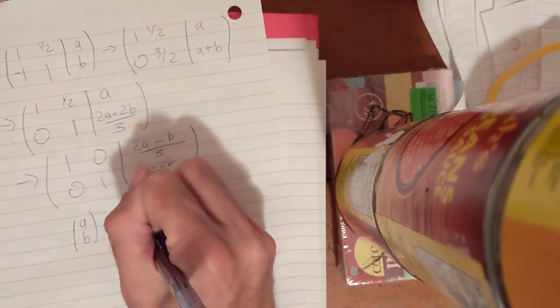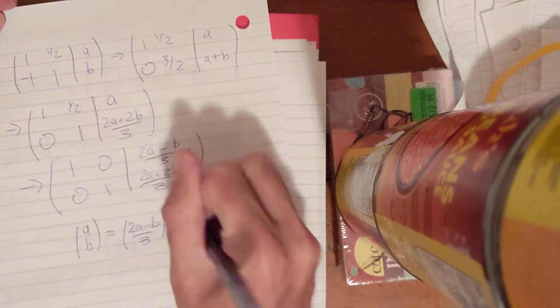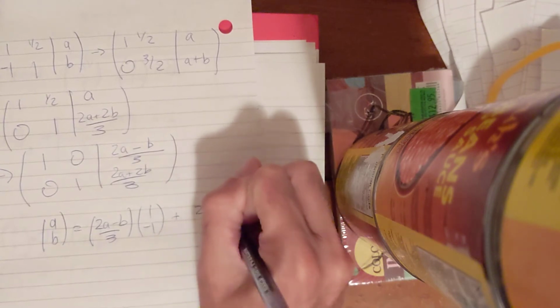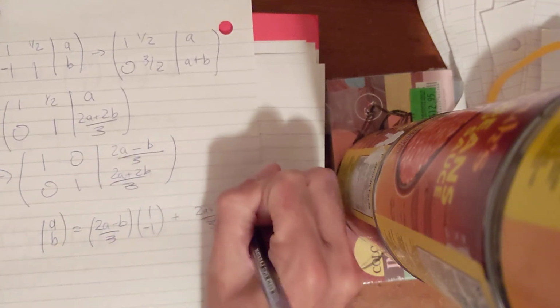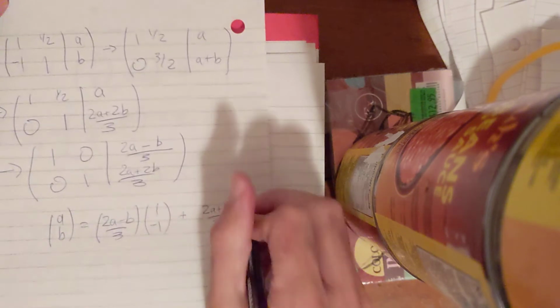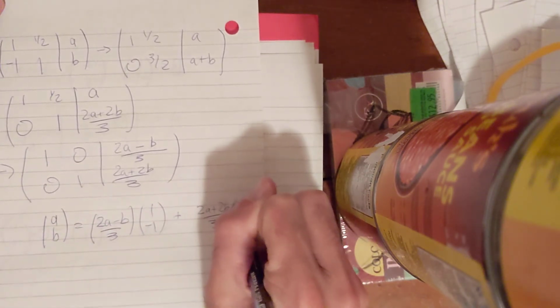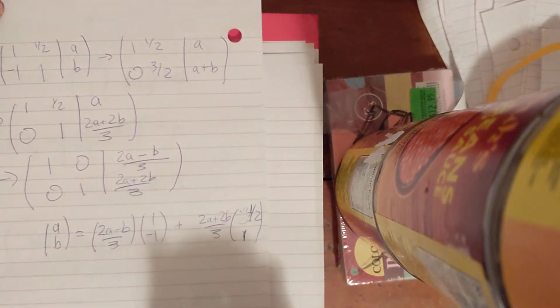That tells me that this vector (a, b) is just (2a - b)/3 times (1, -1) plus (2a + 2b)/3 times (1/2, 1). Let me make sure, yeah.